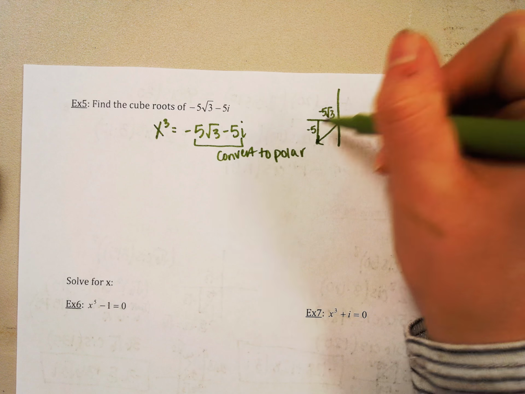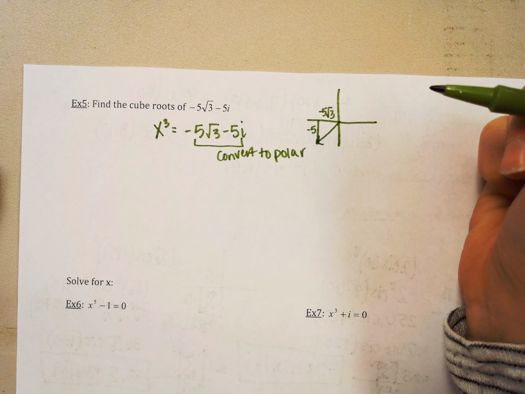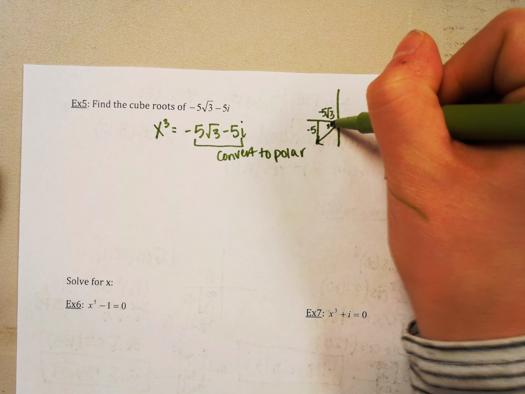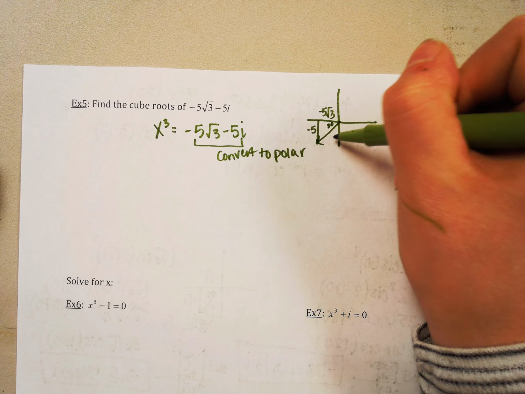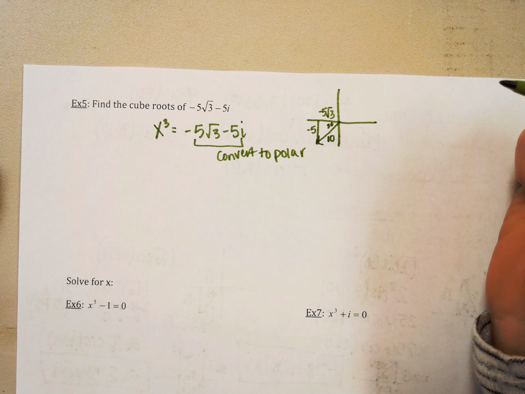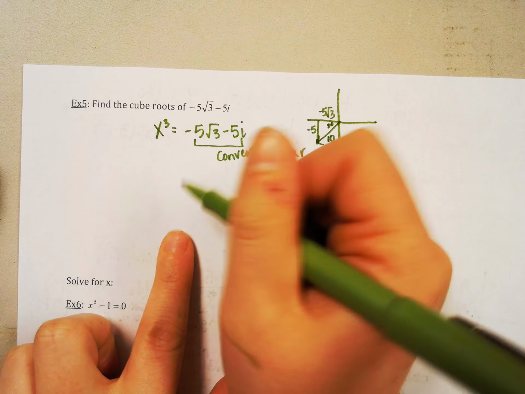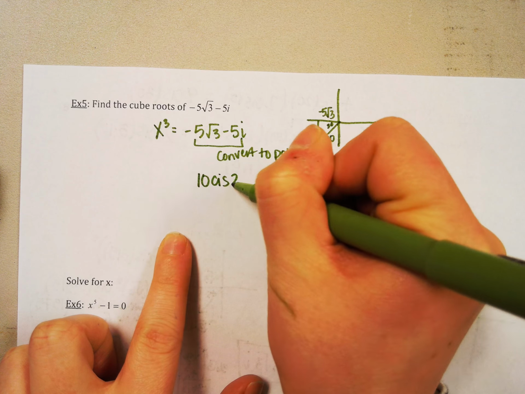So this is a 30, 60, 90 triangle. My 60-degree angle is across really from my root 3. So this is my 30-degree angle, which means that my 30-degree angle across from that, to get to my hypotenuse, I double it. So this should be 10, and then I should be dealing with the angle of 210 degrees. So this whole thing will be 10 cis 210.